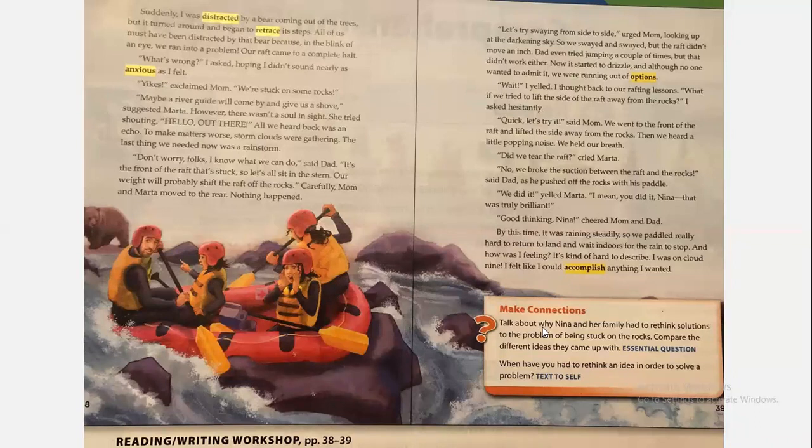Okay, guys, it says that your hand is raised. Yes, Miss, my iPad was lagging on me. Okay, go ahead.